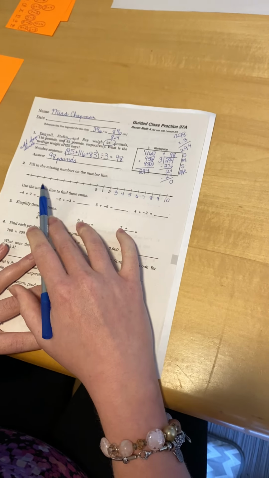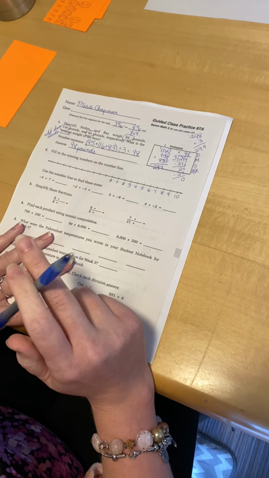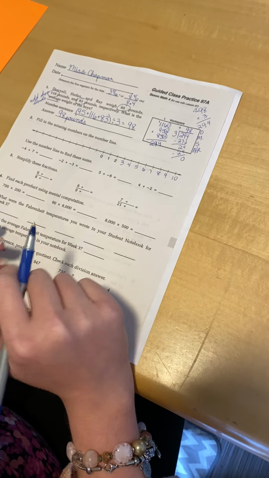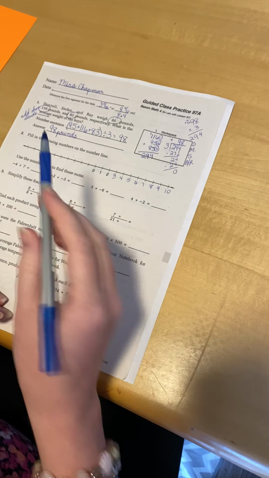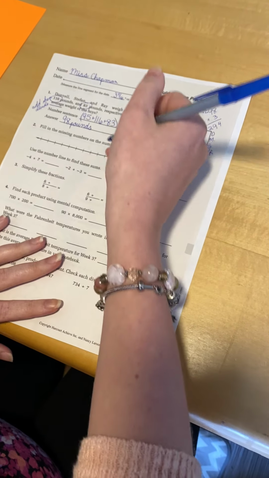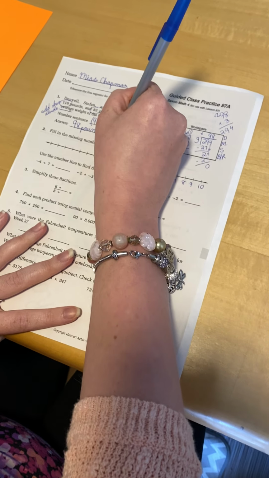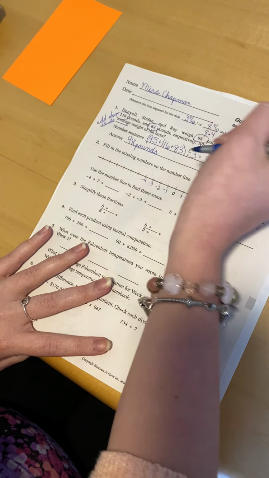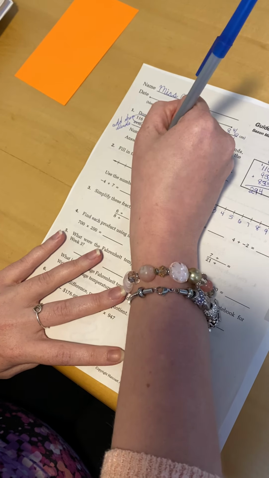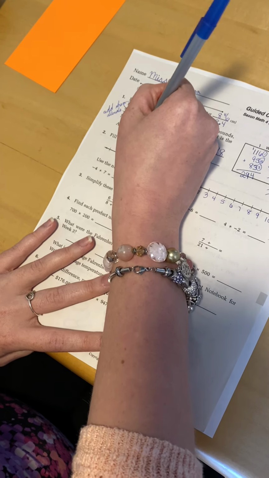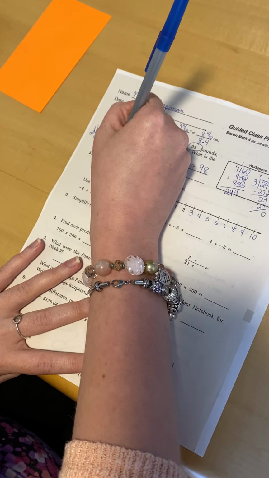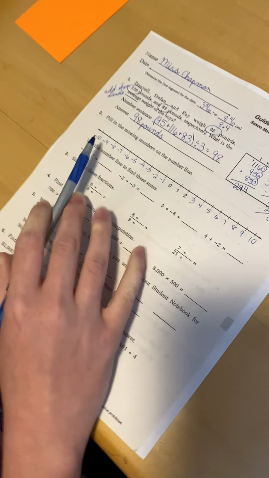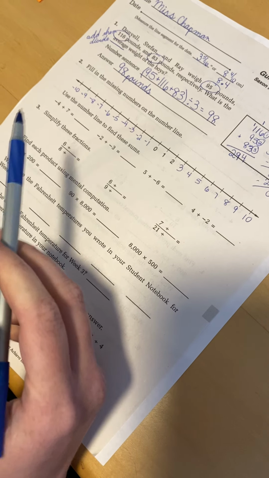Oh, but if I go to the left of the number line, what are my numbers going to be? Negative numbers. So I'm going to count starting at my 0 all the way to the left, counting with my negative numbers. Go ahead and count with me. 0, -1, -2, -3, -4, -5, -6, -7, -8, -9, -10. Okay, I filled in all those missing numbers on the number line.